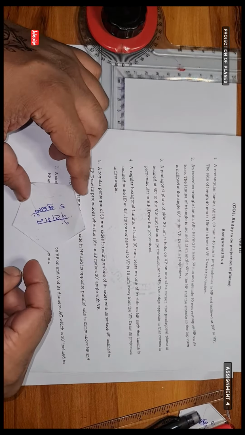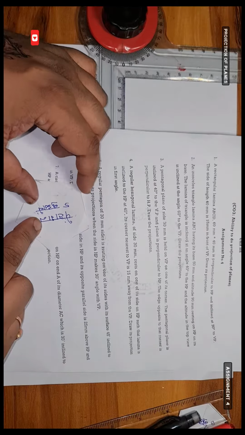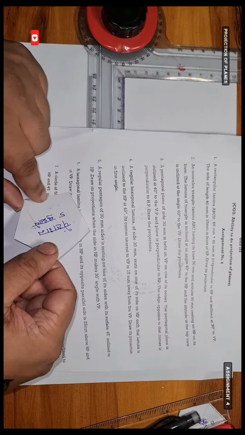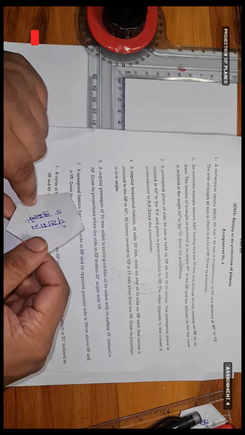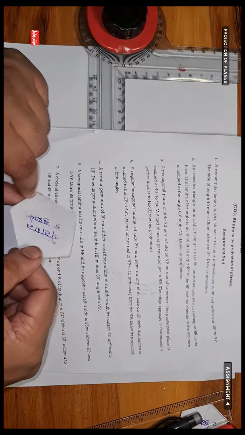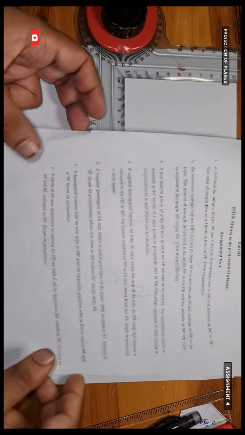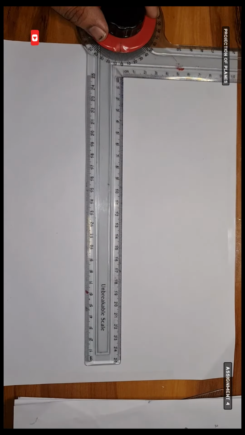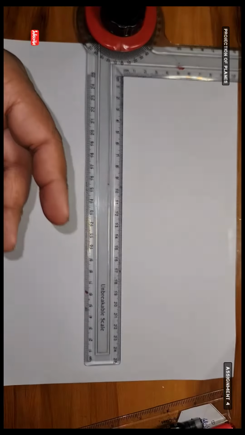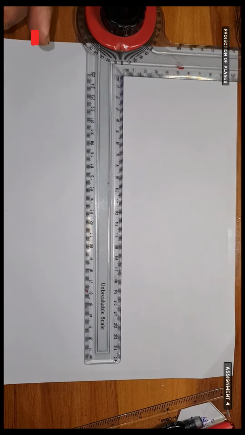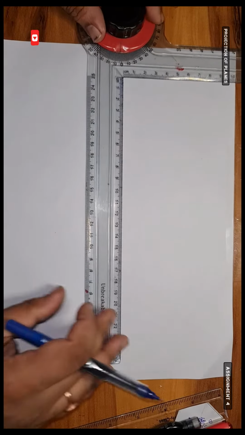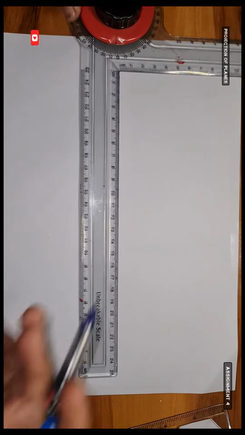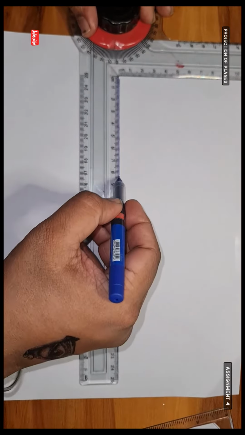So first of all you have to make the pentagon something like this, then you lift the pentagon so that it would come on its side, and then you make an angle of 45 degree, then 30 degree. So it is the same type of question as the second question. So you need to make the pentagon first.